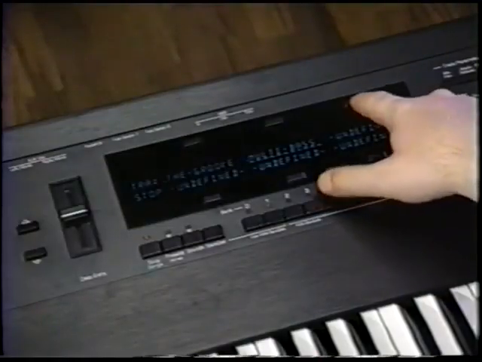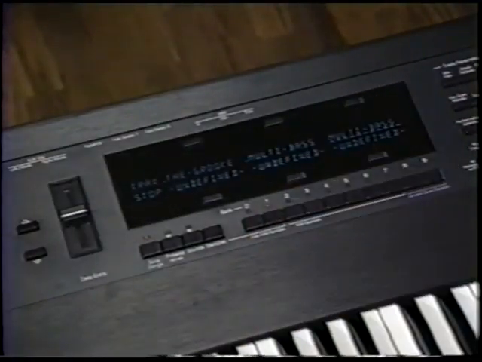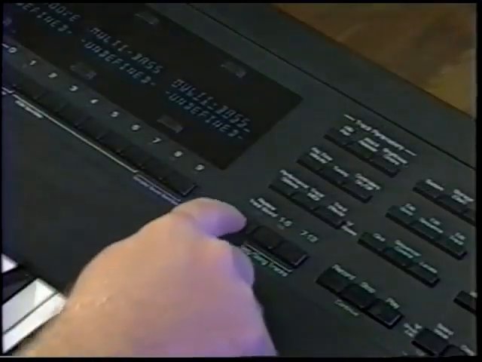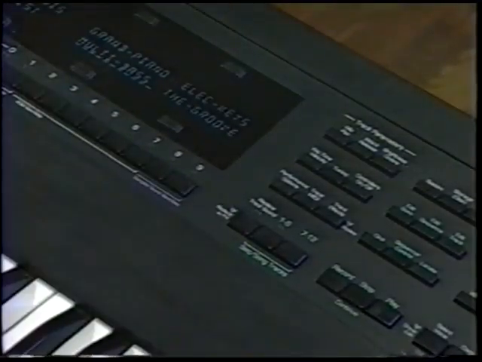Muting tracks and transposing tracks. Individual sequence tracks can be muted or transposed during playback of the song. This can help to speed up the process of creating songs.